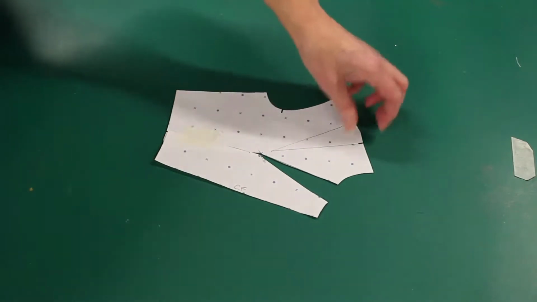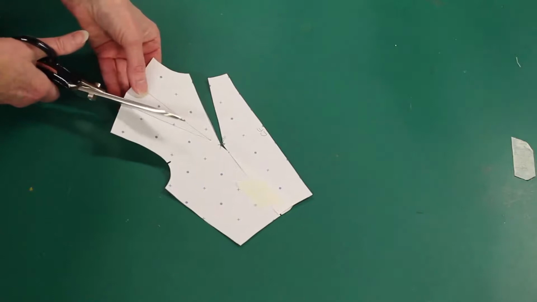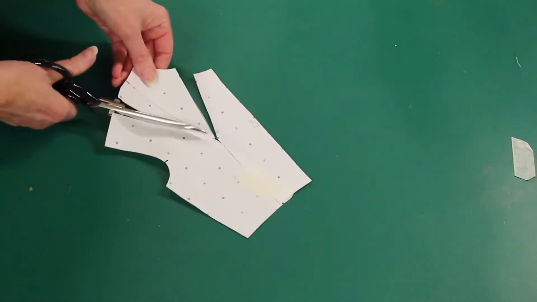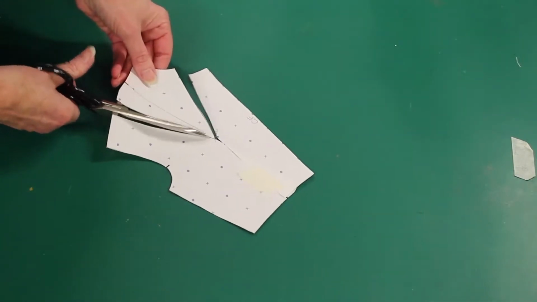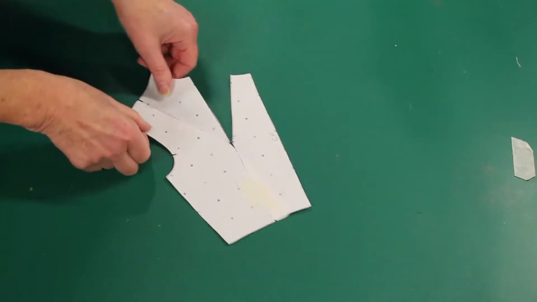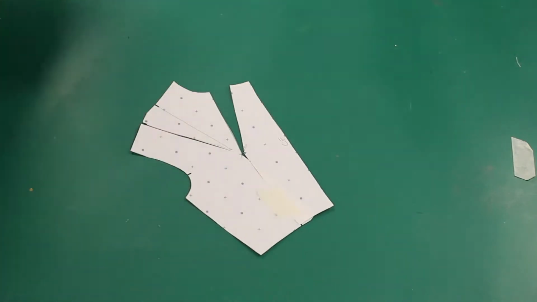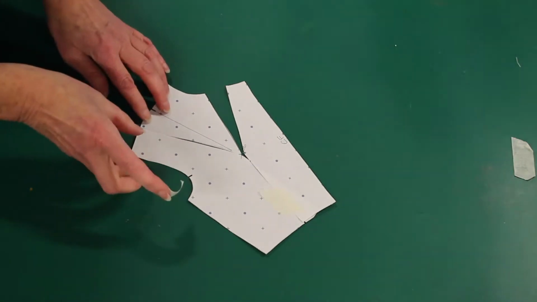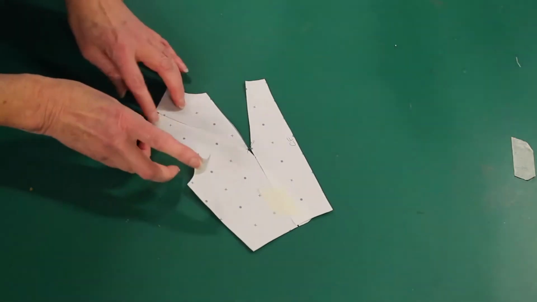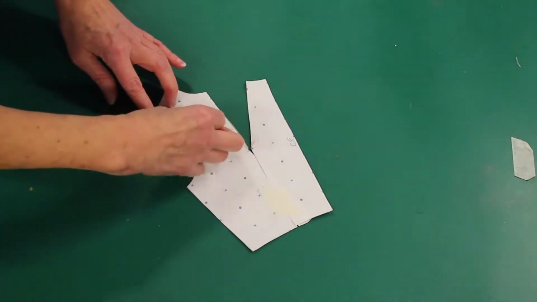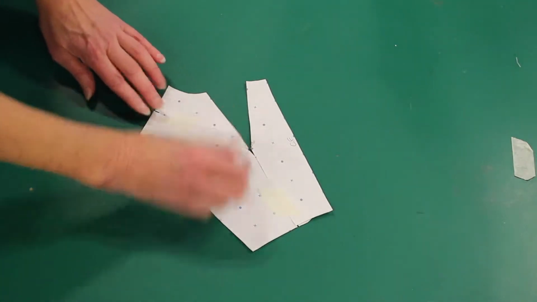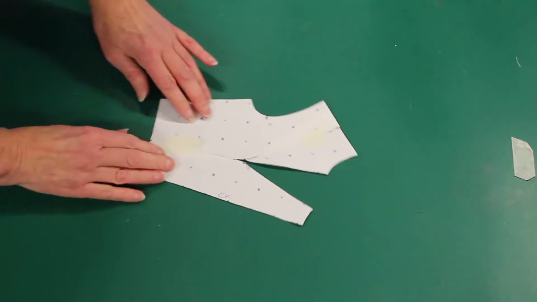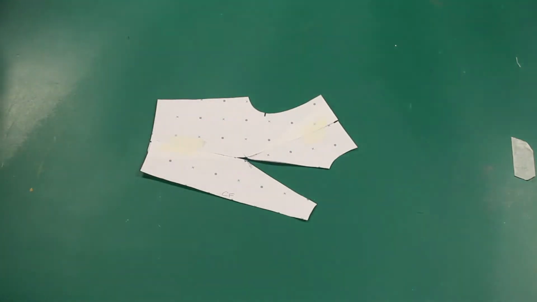Or if I wanted to close that one out, again cut into the bust point. I think by seeing it cut like this, you can actually see what's happening to the dart. We're not changing the shape of the little bodice at all. What we're just doing is moving the dart position. There we go, that would be the dart.